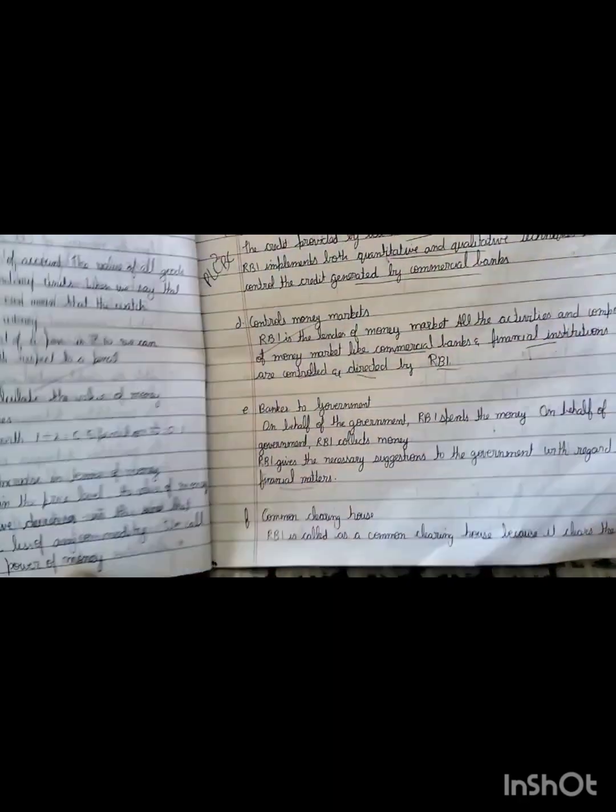State the credit control instruments of RBI. There are two, that's qualitative and quantitative. Quantitative techniques are the bank rate, open market operations, SLR and CRR. Qualitative techniques are the margin requirements, credit rationing, publicity, direct action, and issue of directives. Two motives of demand for money are the speculative and the transaction motive.